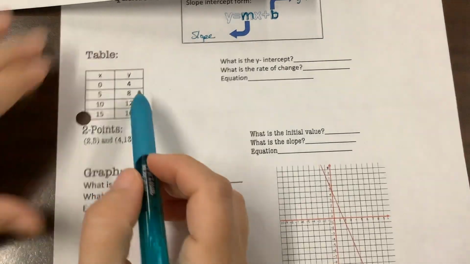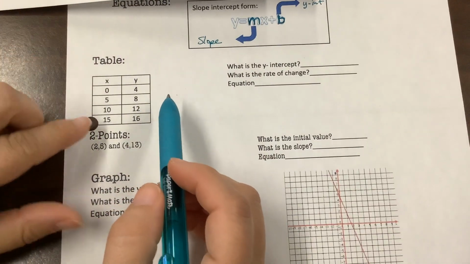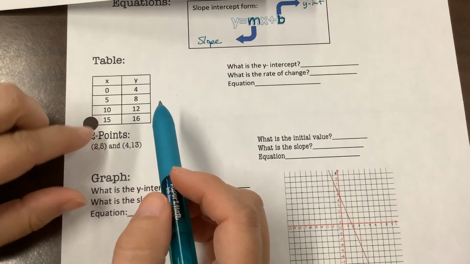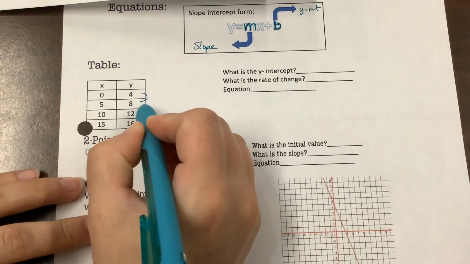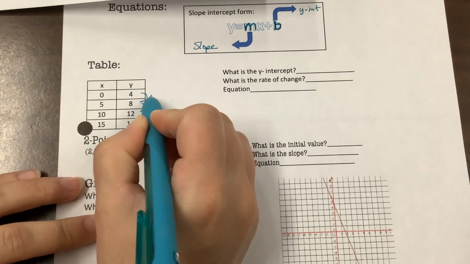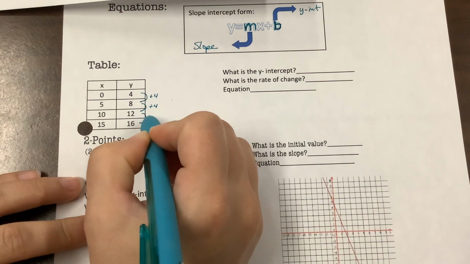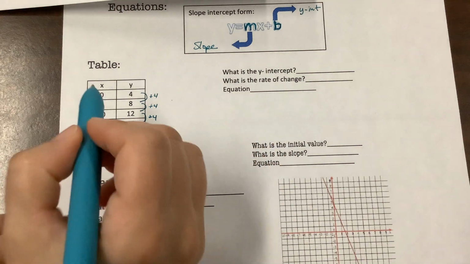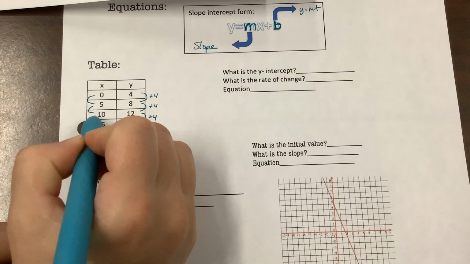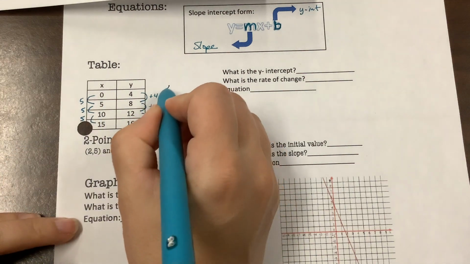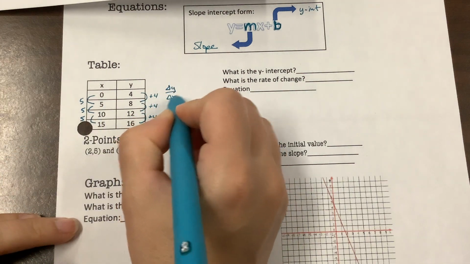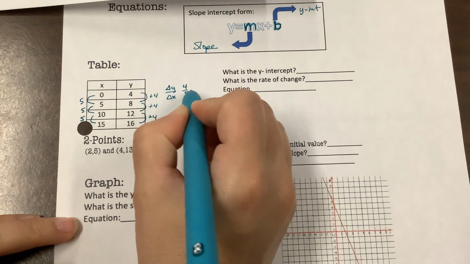Okay, so finding slope and intercept on a table is pretty straightforward. Slope is going to be the change in the y values. These are changing by 4, and the x values are changing by 5. They're increasing by 5 each time. So the change in y over the change in x is 4 over 5.